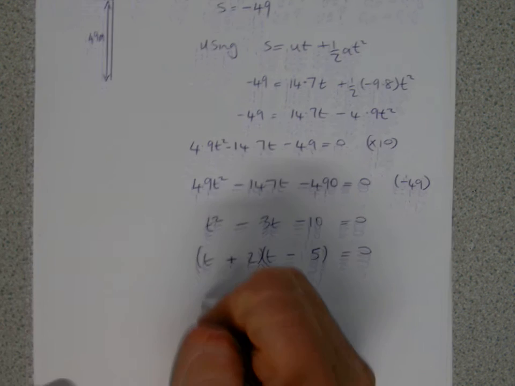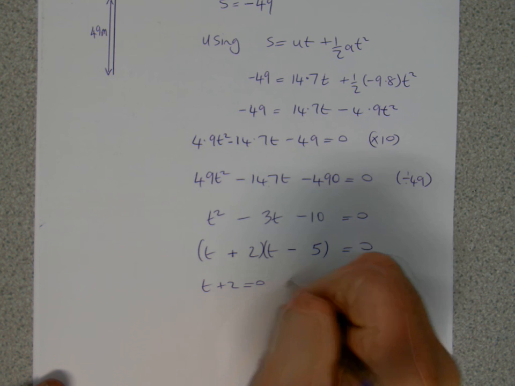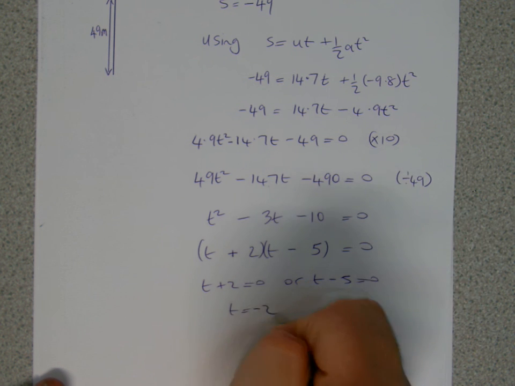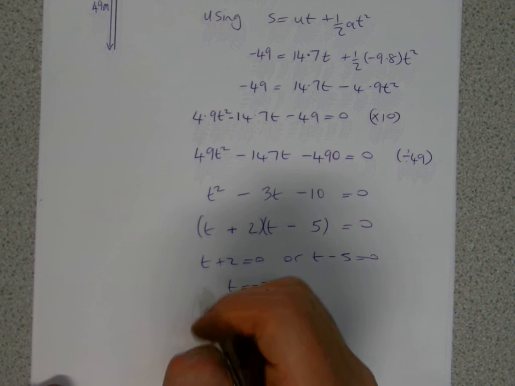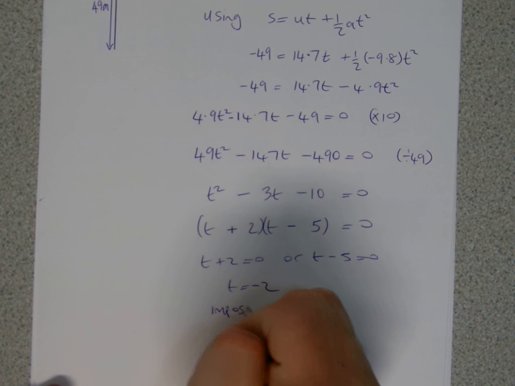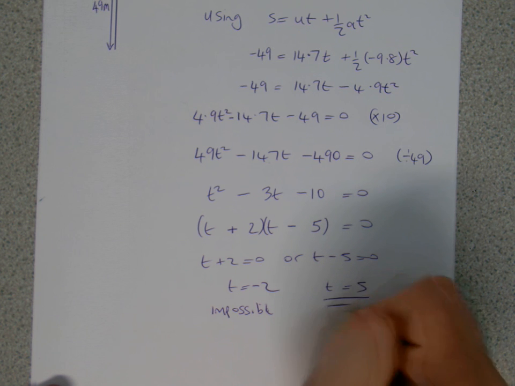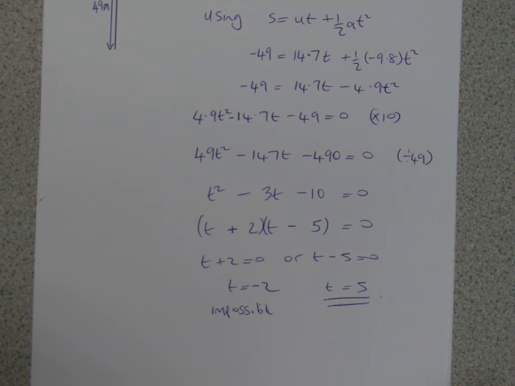And then you'd say, well, okay, t plus 2 equals 0, or t minus 5 equals 0. So t equals minus 2. Now that's sort of impossible, isn't it? Okay. For time, that's an impossible situation. So that means then t would equal 5, which is our correct answer. Okay.